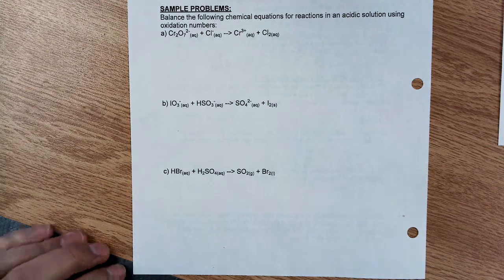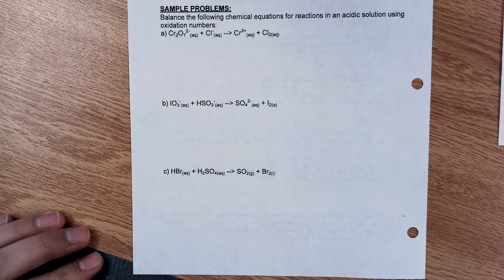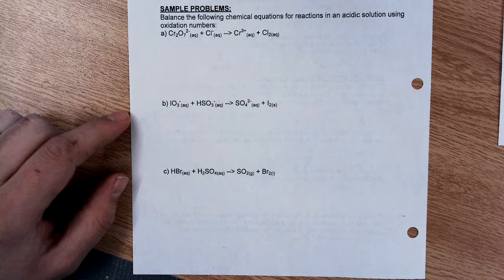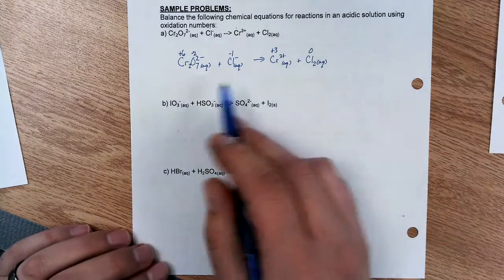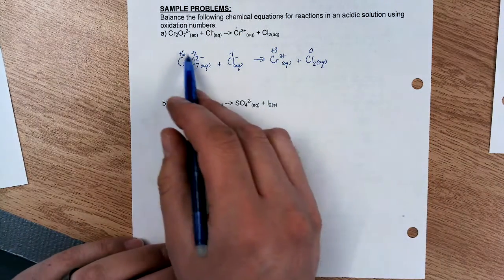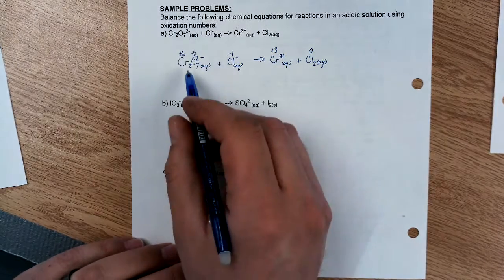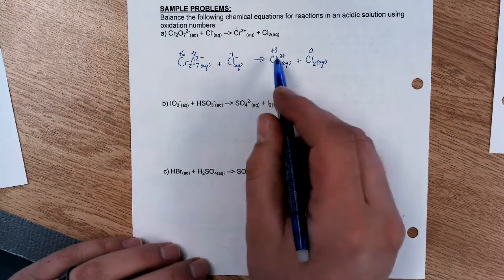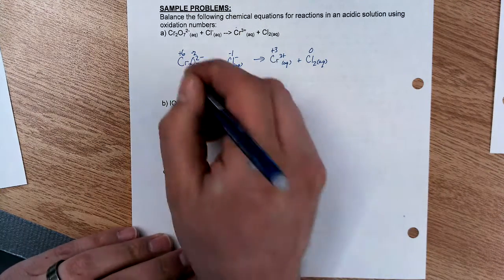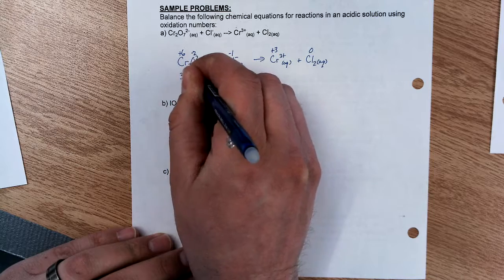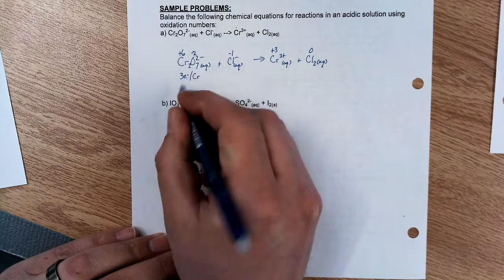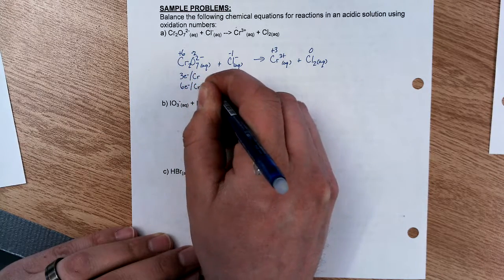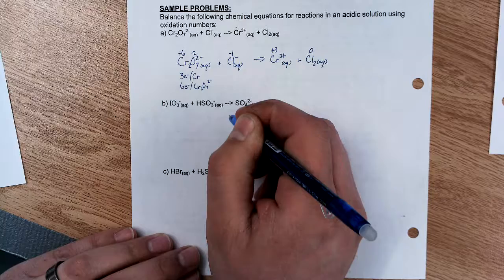We'll do a couple more examples on this next page. I'm going to go ahead and write in all the oxidation numbers as step 1 for A, and we'll go from there. I just rewrote it here and wrote the oxidation numbers in, just so I had more room and didn't have to try and fit them under here. Now we look at what changes oxidation number. Chromium's going from plus 6 to plus 3, so there's a 3 electron change per chromium. Again, because we have 2 chromiums, we have 6 electrons transferred per dichromate ion.